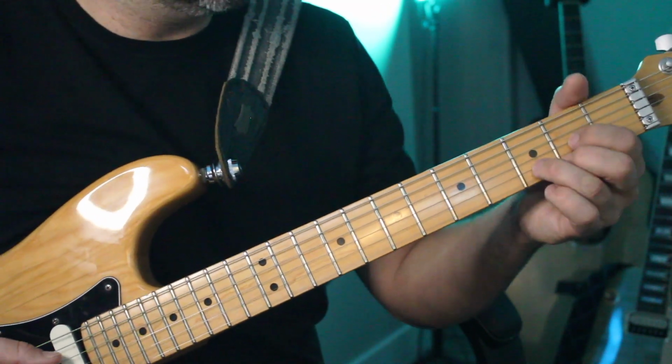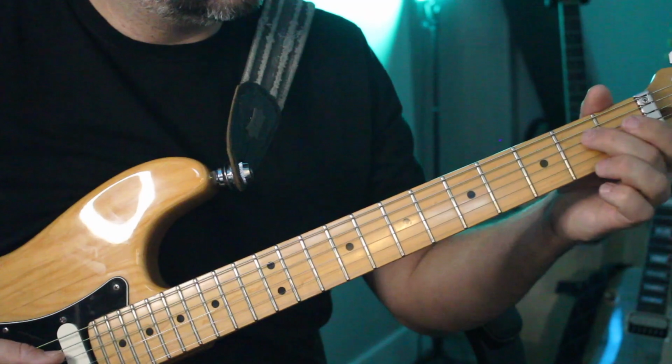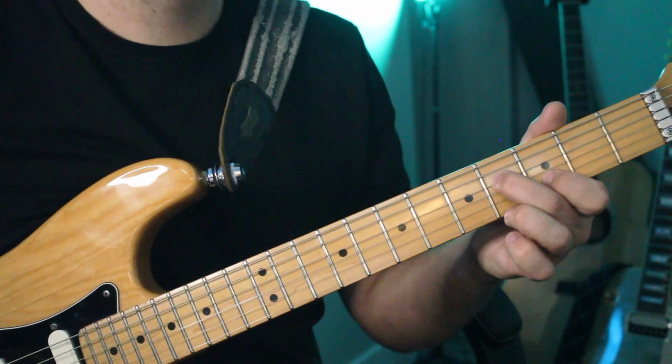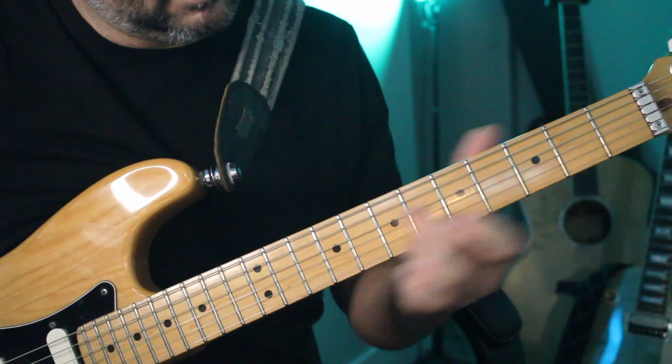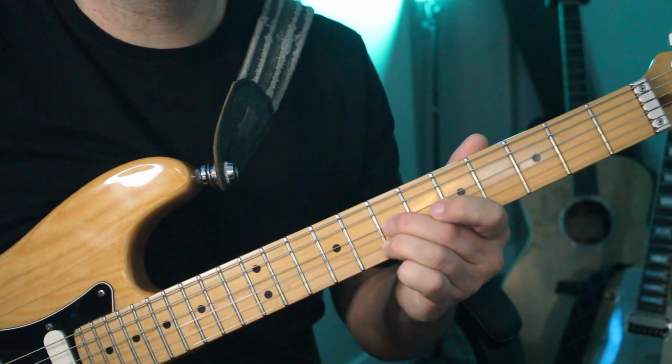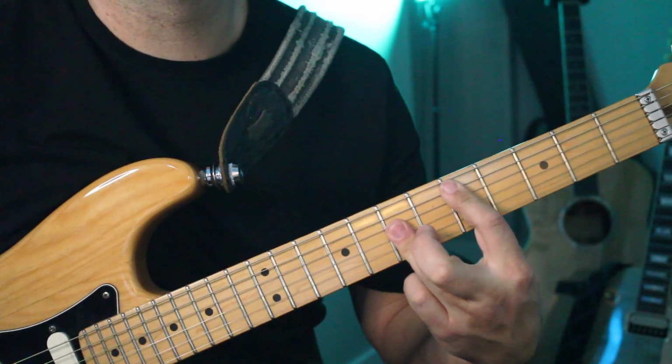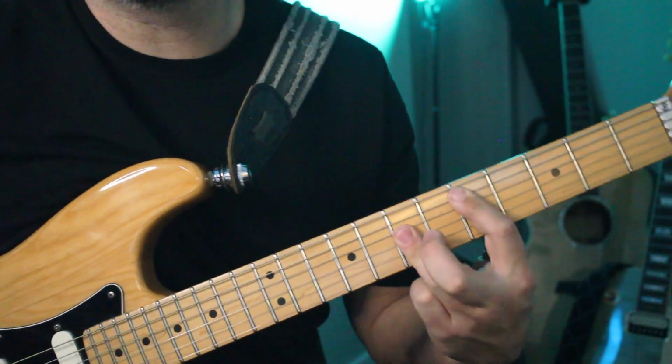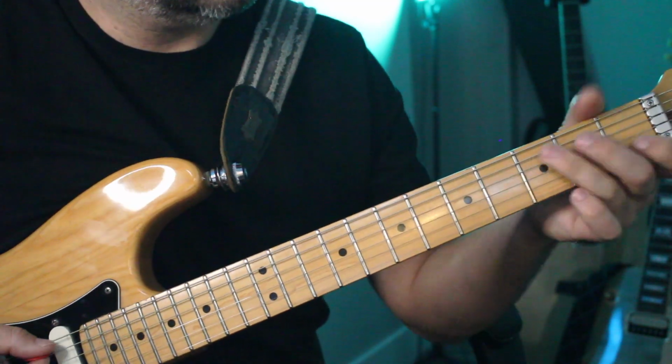Pretty cool, right? When I do D, I do the same movement, the same number of frets, to this shape here. This is the D shape. So I'm always relating to a chord, right?